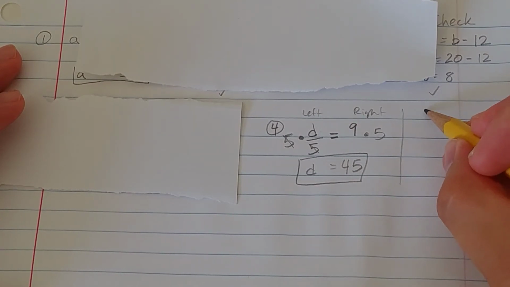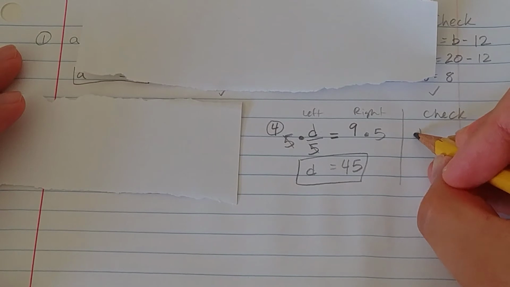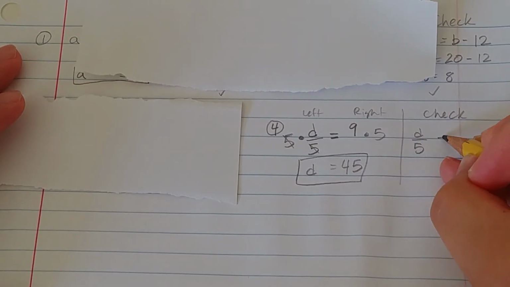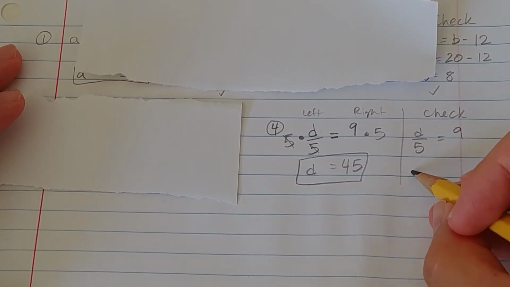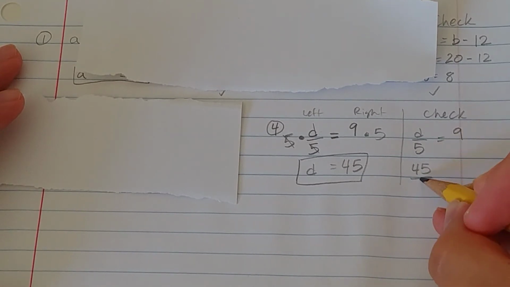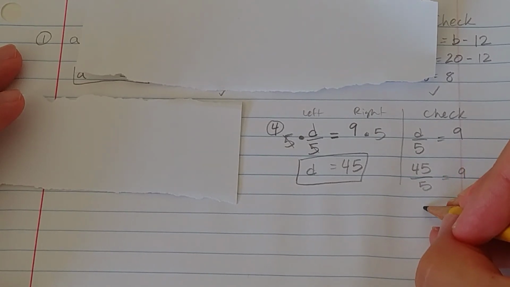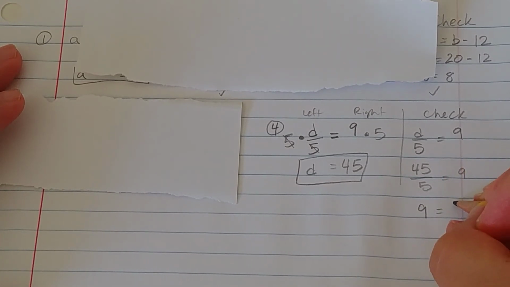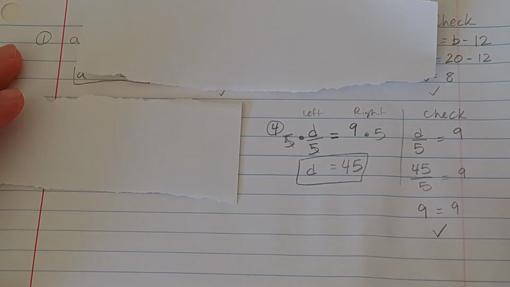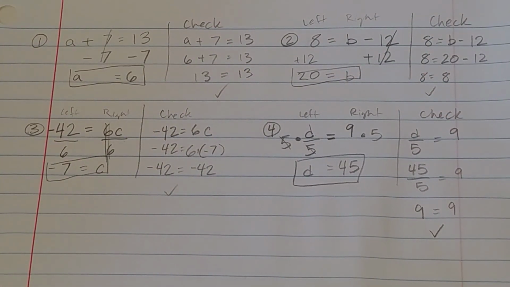And let's check just to make sure it's correct. So d divided by 5 equals 9. Instead of d, we're going to put 45 divided by 5. Is it 9? It is. Yay! So 9 equals 9. And that's it. All right, so that is one-step equations.